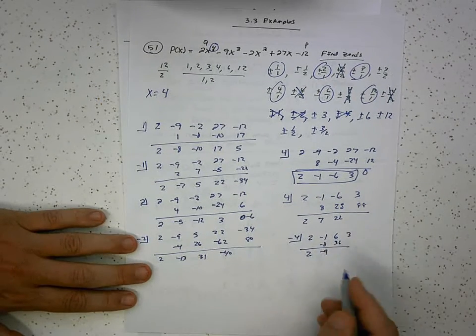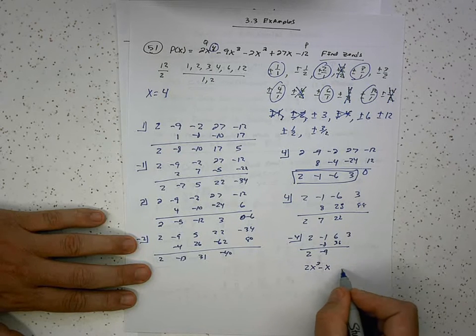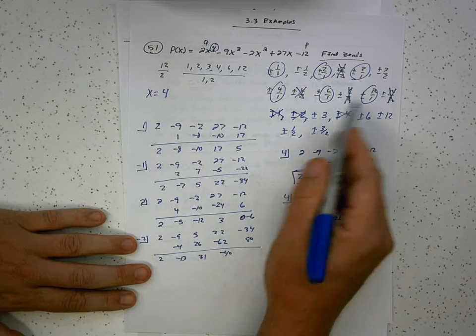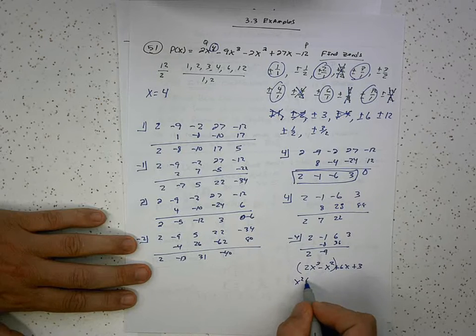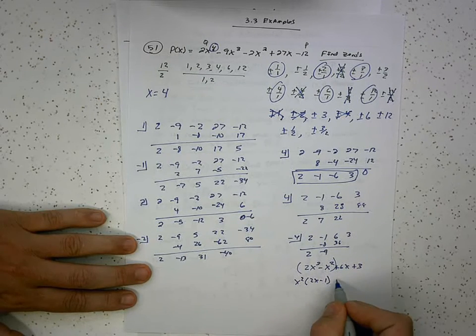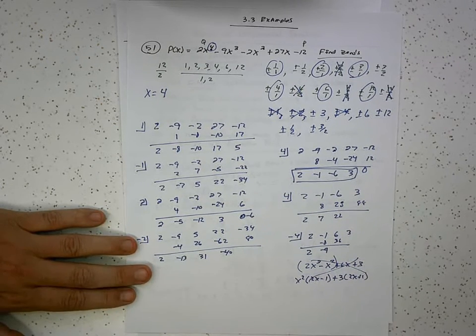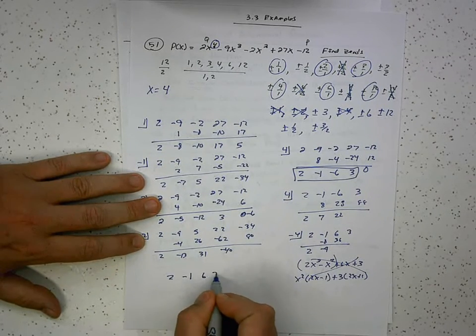Okay. Now if I take a look at the actual polynomial, 2x cubed minus x squared plus 6x plus 3, I might be able to factor that. So I might be able to jump around and not do this. Let's find out real quick. I can factor an x squared out of that, 2x minus 1. I can factor a 3 out of this. But they're not the same. So that was kind of a waste of time. But I knew somebody would want to try it. One more time. I've got 2, negative 1, 6, and 3.